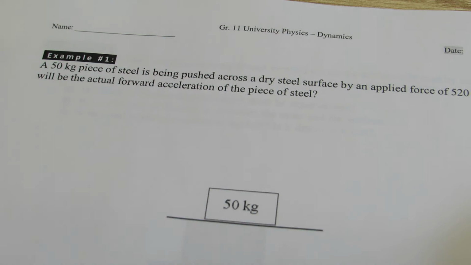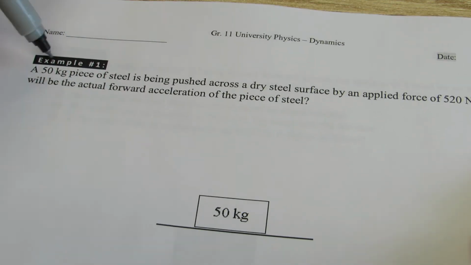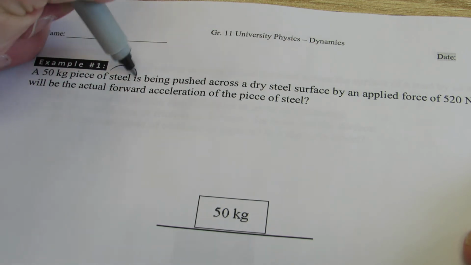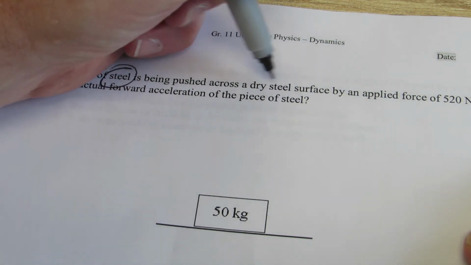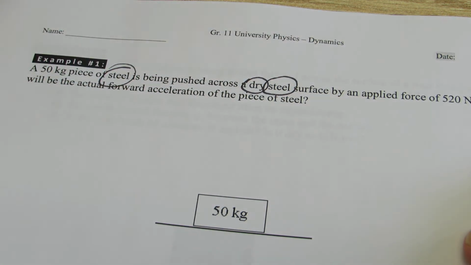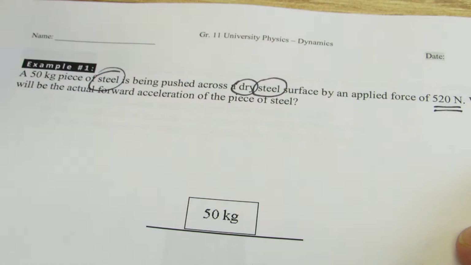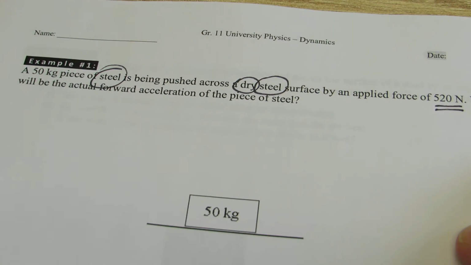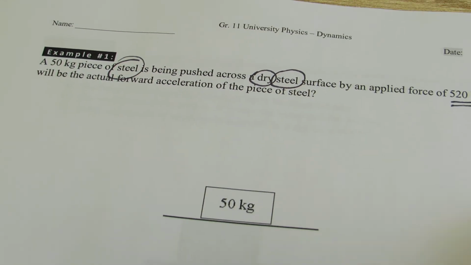And I know you can read this. I'm not going to zoom in because I can't fit this whole sentence on the screen, but a 50 kilogram piece of steel is being pushed across a dry steel surface. And those two words are going to be important later. A dry steel surface. And there's an applied force of 520 newtons. And the question's asking, what will be the actual forward acceleration of the steel?